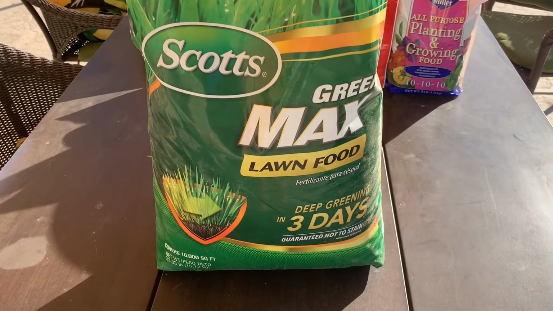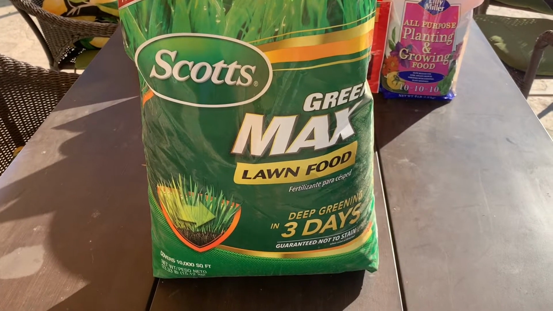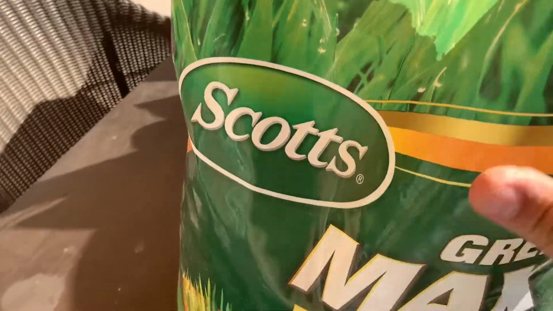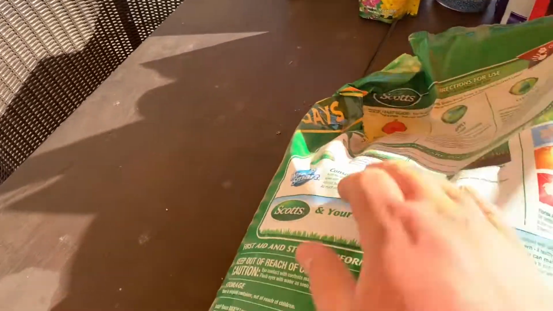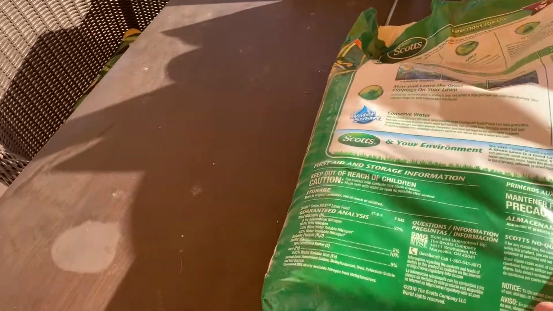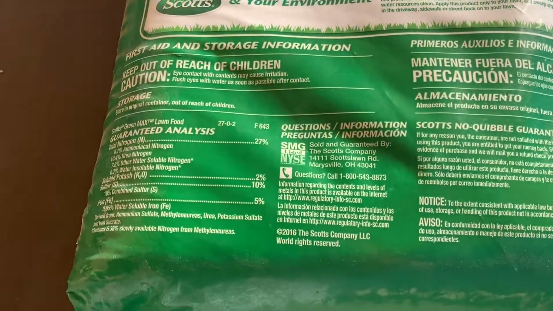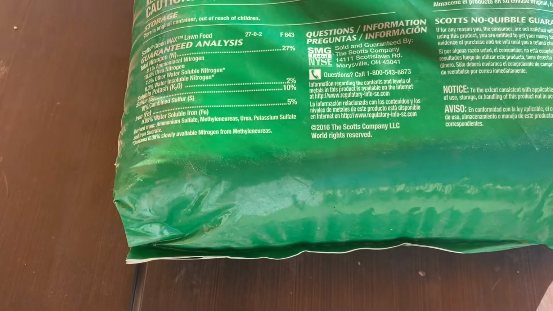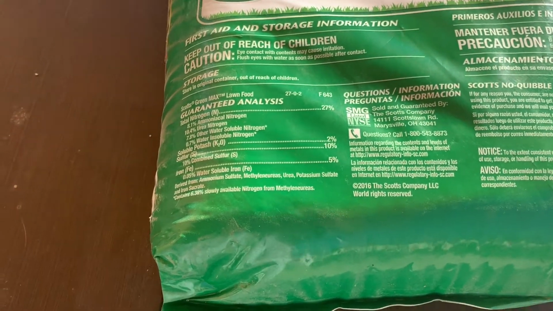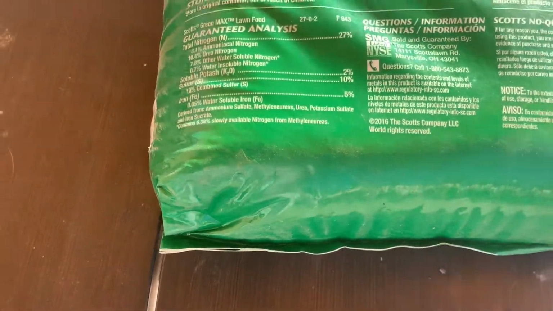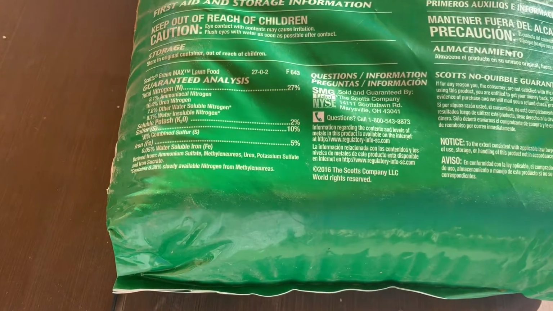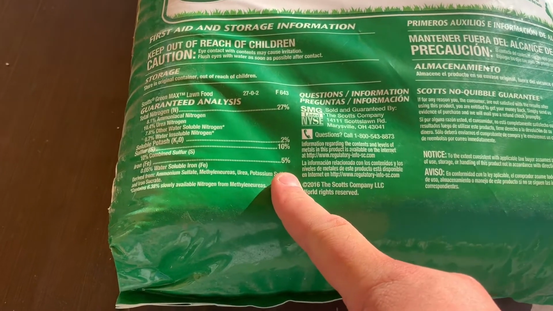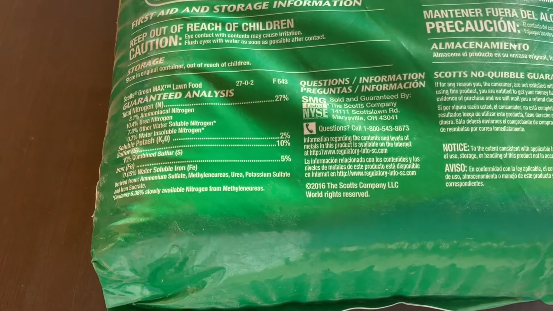So for lawn fertilizer, lawns don't require a lot of P and K. They do require a lot of N. If we look on the back of this bag, flip it over here, flatten it out, you can see that this is a 27-0-2. So it has no phosphorus and only 2% potassium. And then you can see it doesn't really have a lot of other ingredients. It has some sulfur, it has some iron, and it's actually 5% iron, so that's pretty high for a micronutrient. And that's it. So lawn fertilizer doesn't have a lot to it.